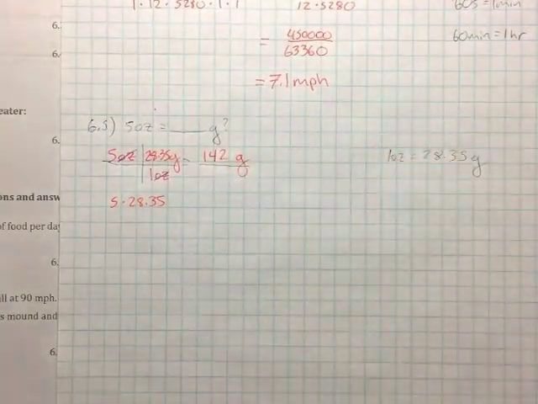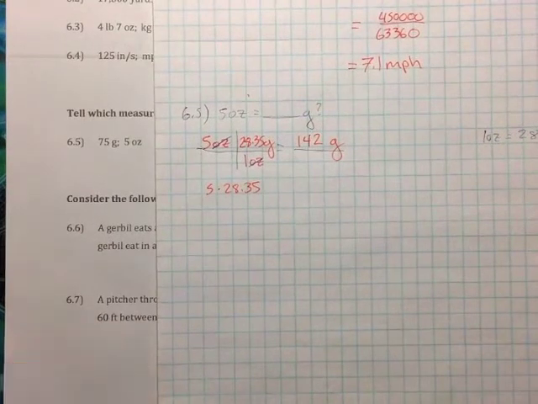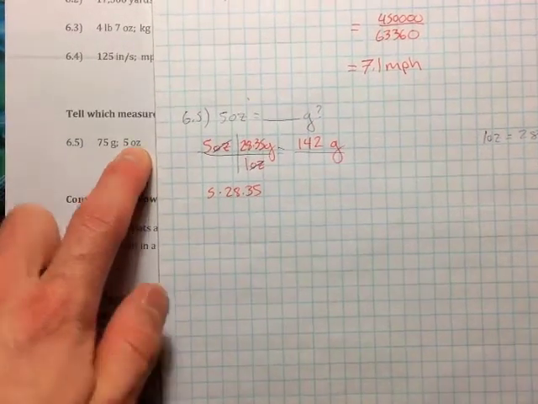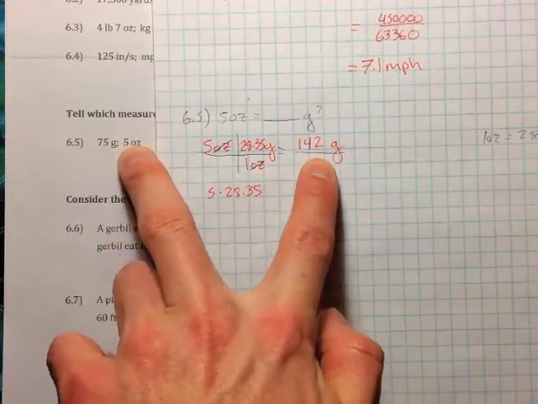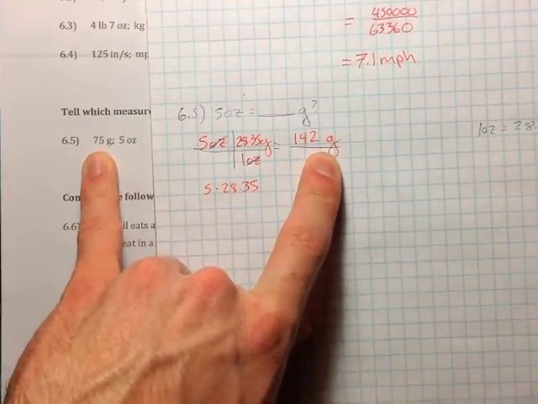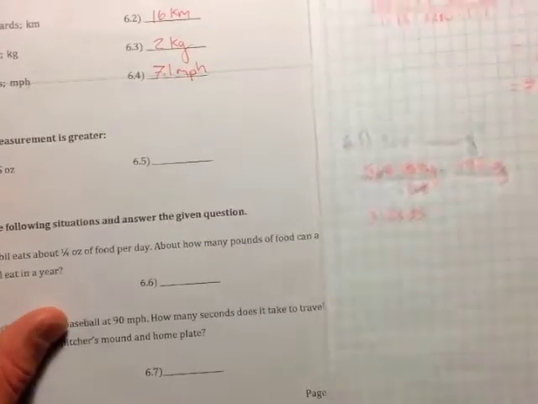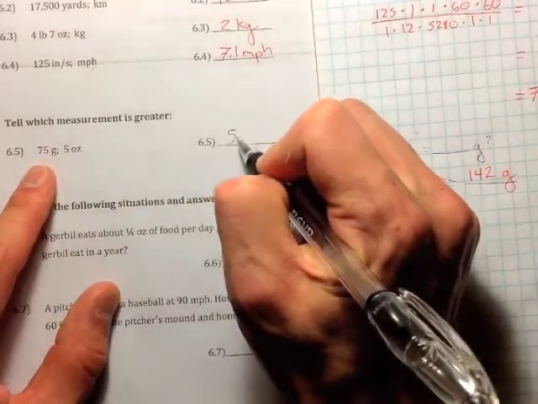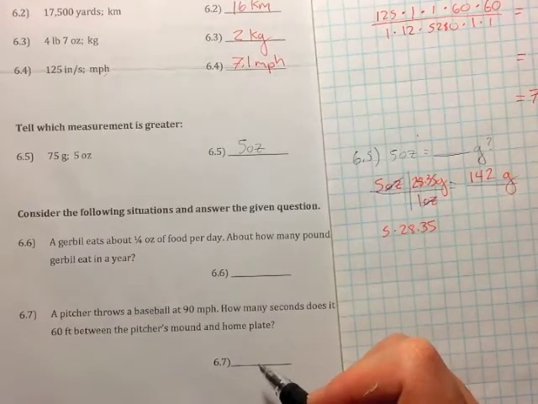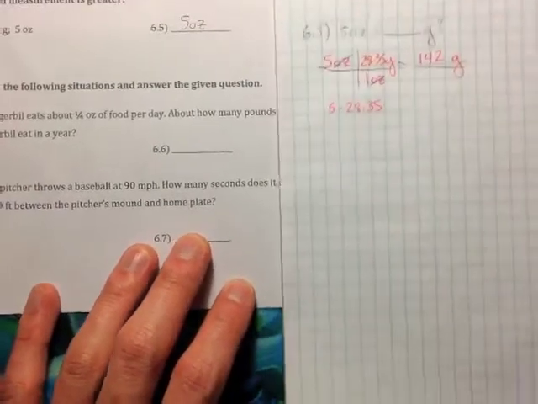142 grams. So let's go back to the drawing board. What does this mean in the context of the problem? Well, 5 ounces is equal to 142 grams, and 142 grams is greater than 75 grams. So 5 ounces is bigger than 75 grams. Okay? 5 ounces is the bigger quantity of these two. Alright, let's take a look at 6.6 now.